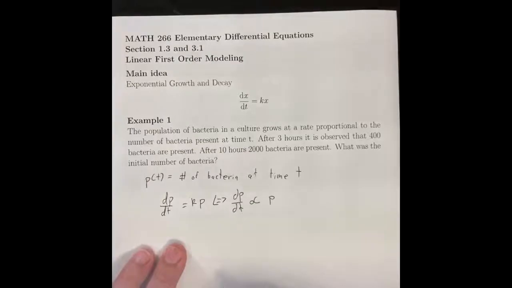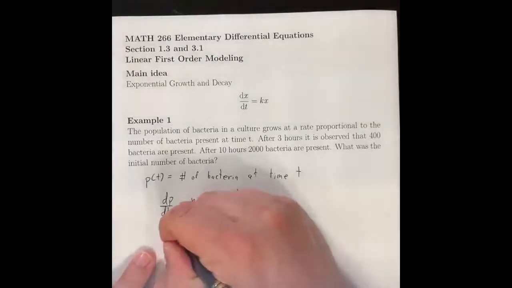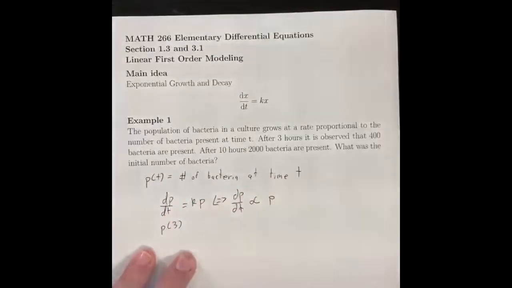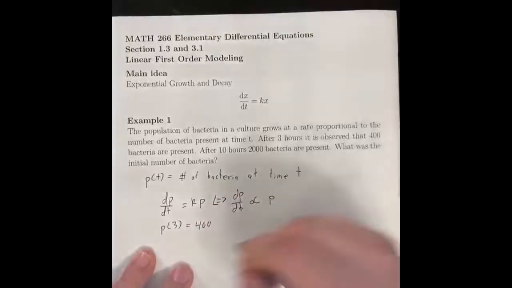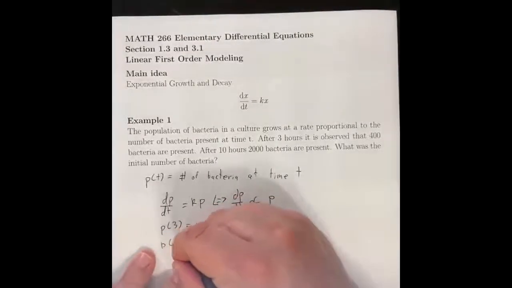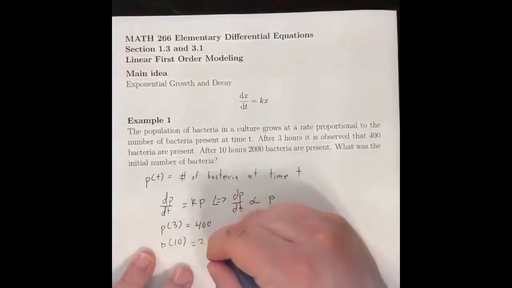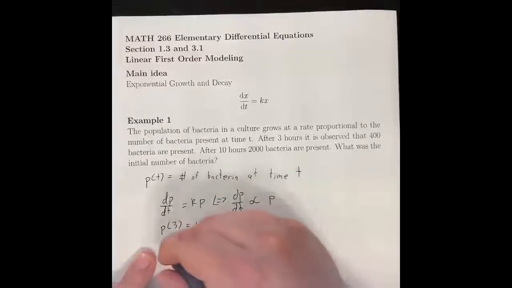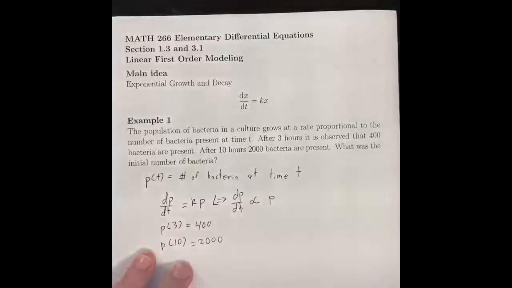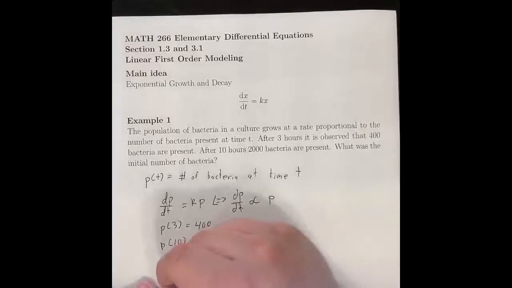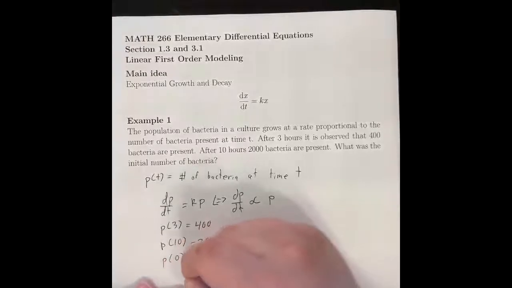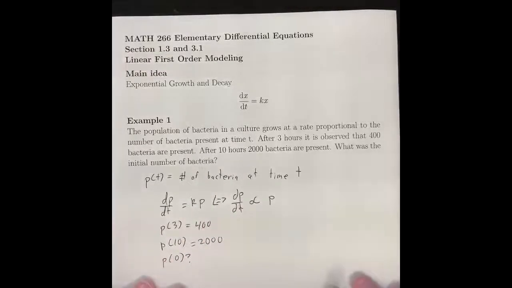We know that at 3 hours it's 400, so P(3) = 400, and P(10) = 2,000. And then what was the initial number? The question is, what was the initial number of bacteria? That's basically asking us, what is P(0)? So that's what we're trying to find out.